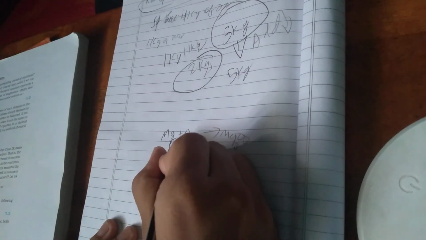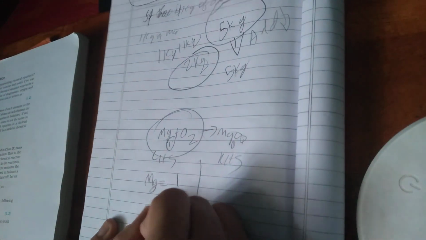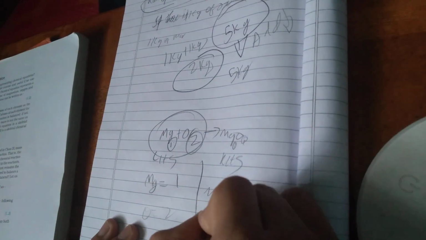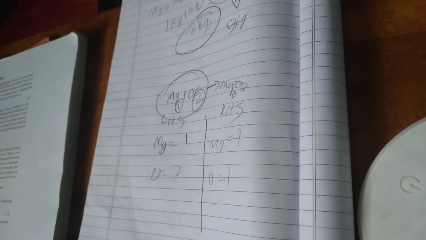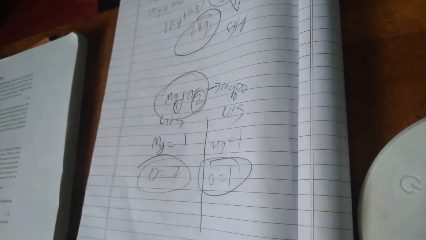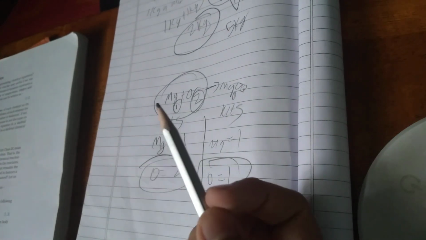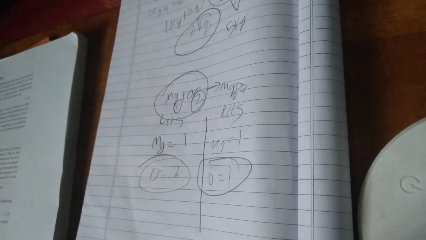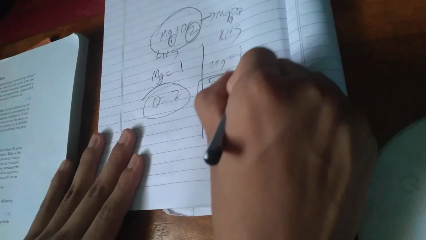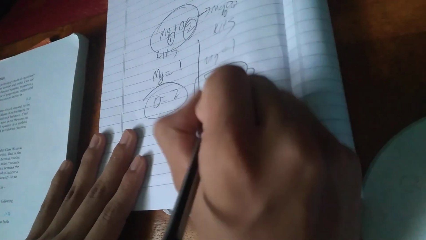Mg, how many is there? 1. Here, this side alone we see. And oxygen, look at this number, it is 2, so 2. So Mg is 1 and here is 2. So this does not follow the law of conservation of mass because there are 2 oxygen here and only 1 oxygen there. So this is unbalanced. We have to balance them. So what should we do? We should multiply 2 here to make it balanced.